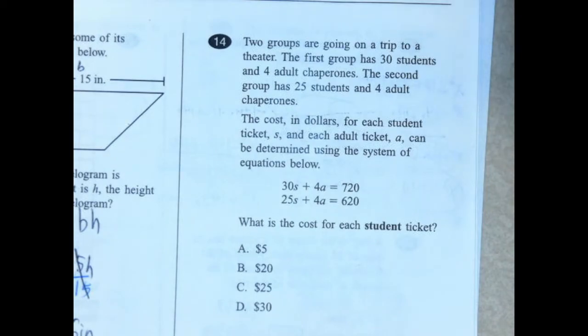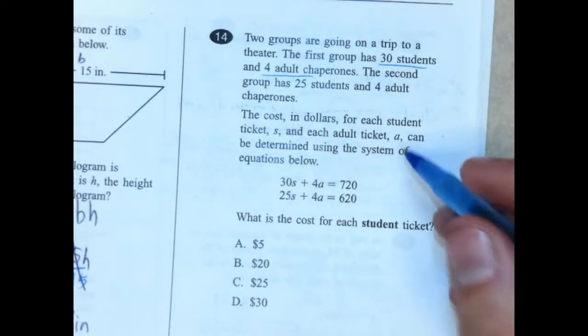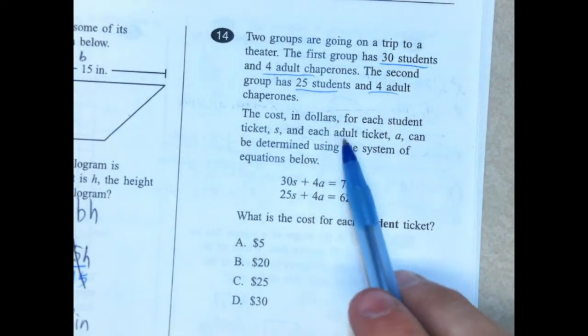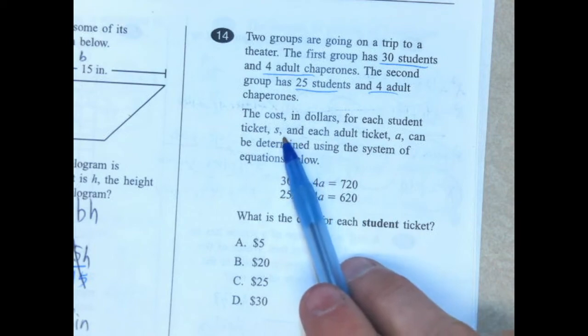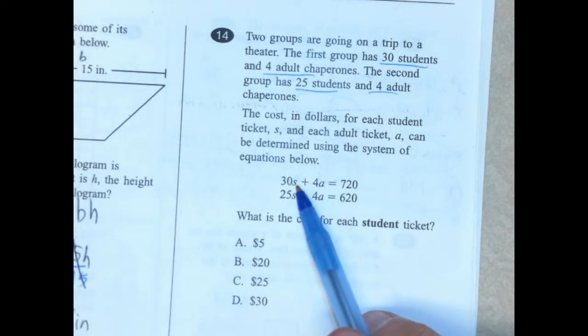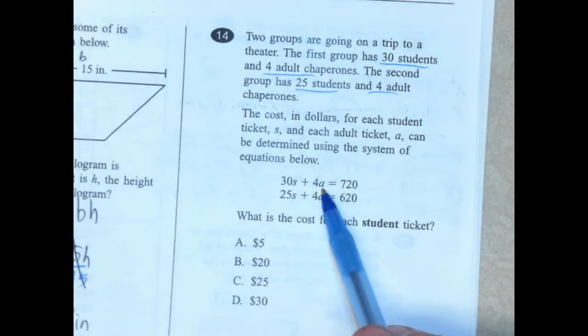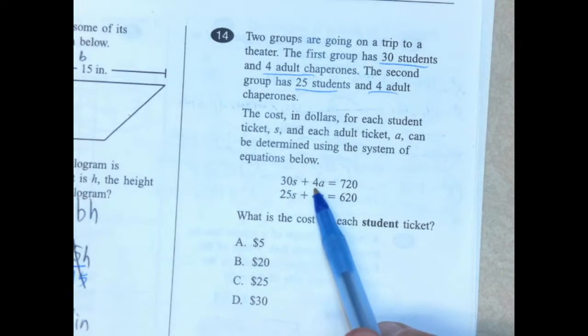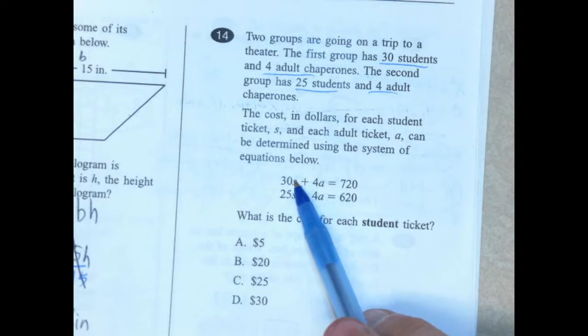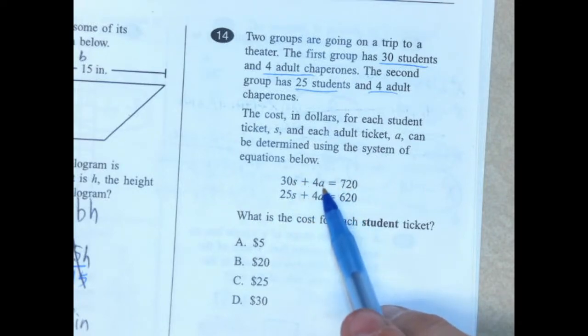So this kind of requires you know what a cube root is and how rational exponents work. Number 14. Okay, 2 groups are going on a trip to a theater. The first group has 30 students and 4 chaperones. The second group has 25 students and 4 chaperones. The cost in dollars for each student ticket S and each adult ticket A can be determined by using the system of equations. So you can see here, this is the number of students, this is the number of adults, chaperones. So S represents the price of the student ticket, and A represents the price of the adult ticket.